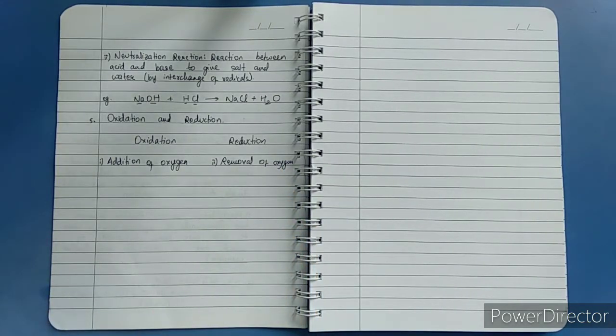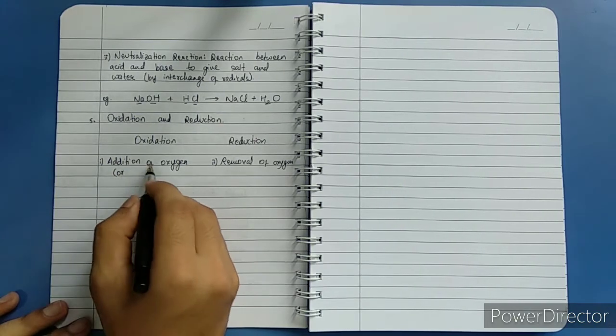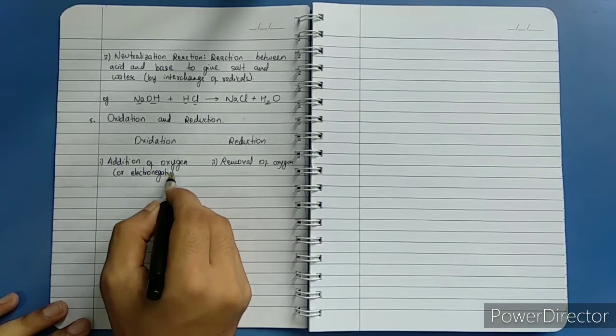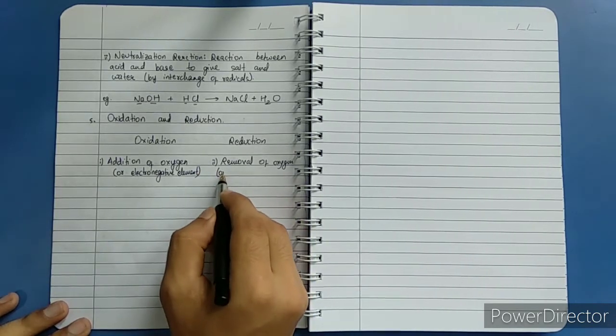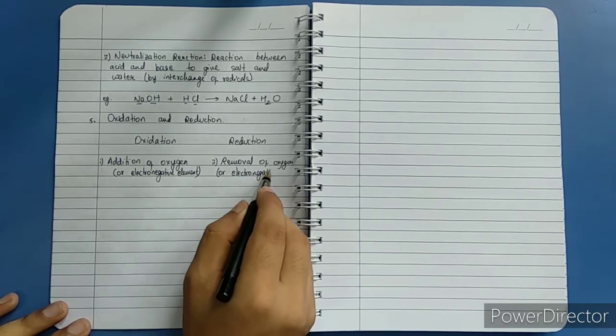Now, if you recall from periodic classification of elements, we learned that atoms of an element that gain electrons to become stable are called electronegative elements. They always try to gain electrons and gain negative charge, hence are called electronegative elements. So addition of oxygen can also be related as addition of electronegative element, and removal of oxygen as removal of electronegative element.